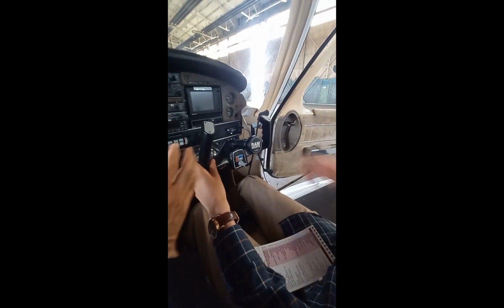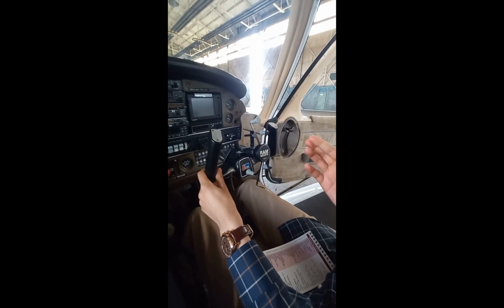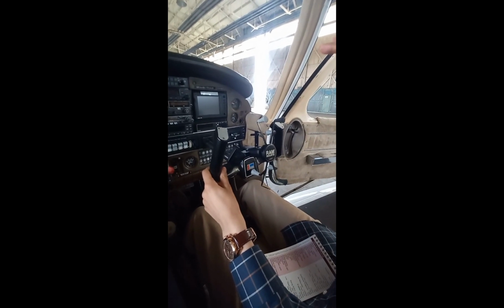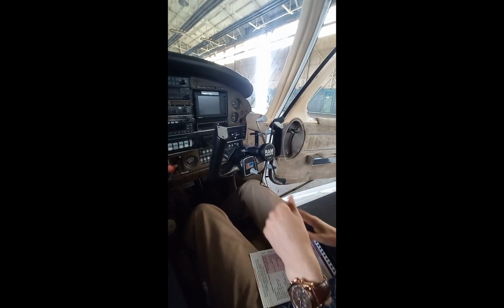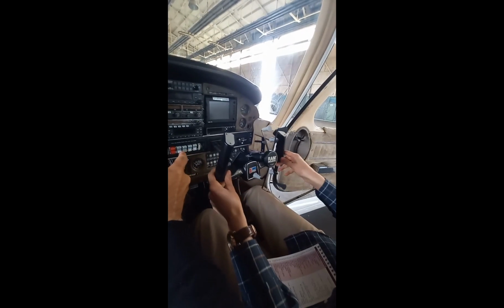Forward and then back, what does moving it back and forward control? It controls the pitch of the aircraft. So that controls whether you want to climb or descend. If you move it ahead, it means you are descending.